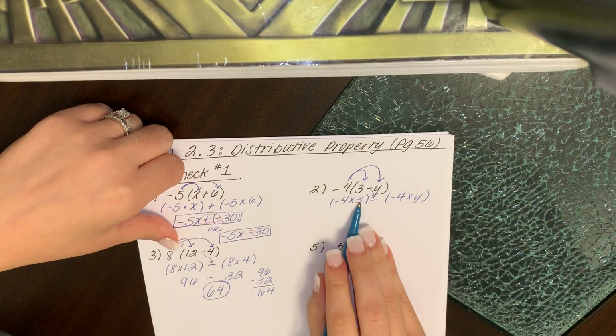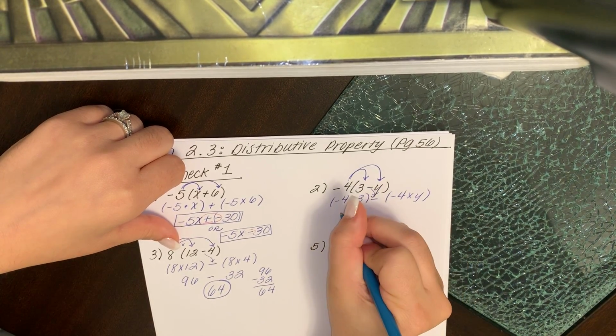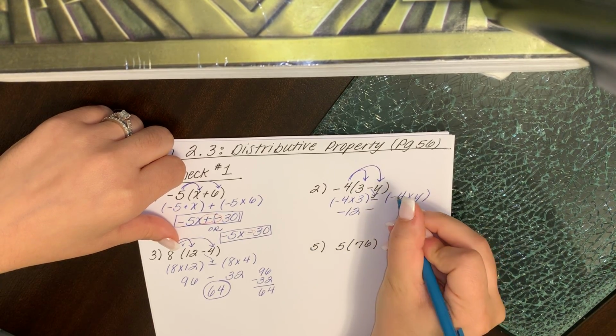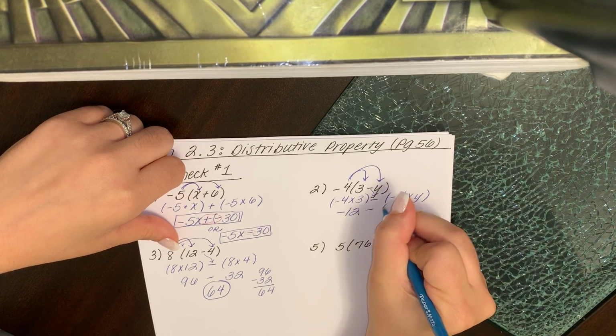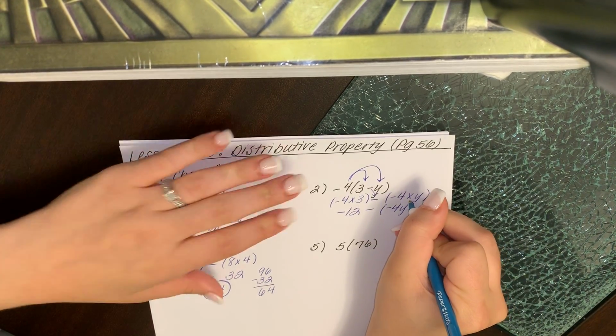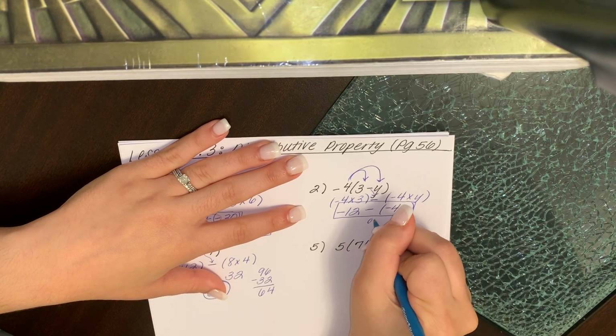And remember, I can only multiply what I can multiply. So let's see. Negative 4 times 3 is negative 12. Keep the minus sign alone. And negative 4 times y is just negative 4y. So this is one acceptable answer. However, I would accept another answer.